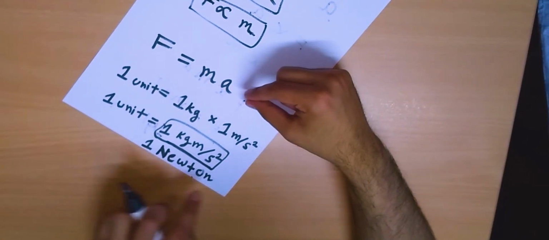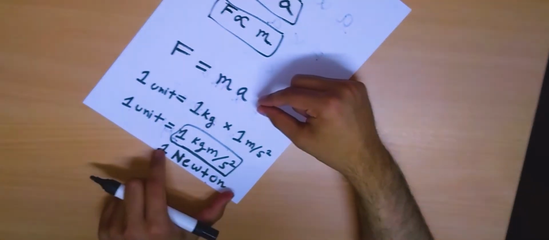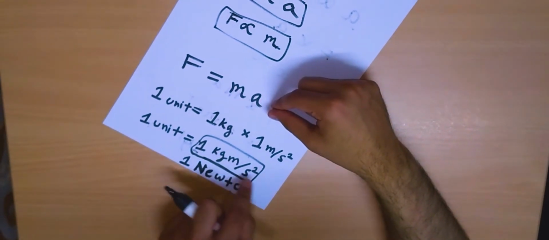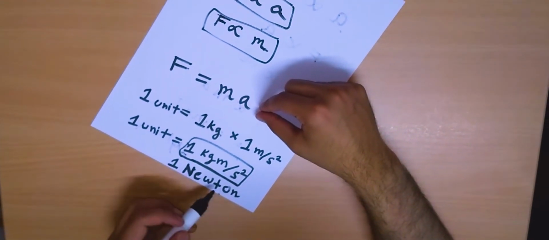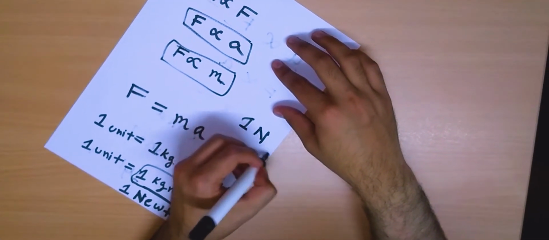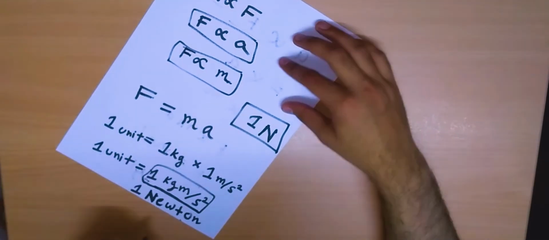So that force that is required to accelerate 1 kg mass by 1 meter per second square of acceleration is 1 Newton. Or in other words, we may also say that that force is 1 kg meter per second square, and you may write that as 1 Newton, or in short simply 1 capital N. Capital N because Newton was a human being.